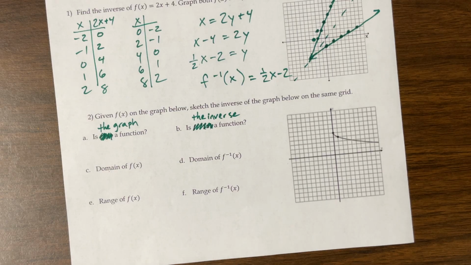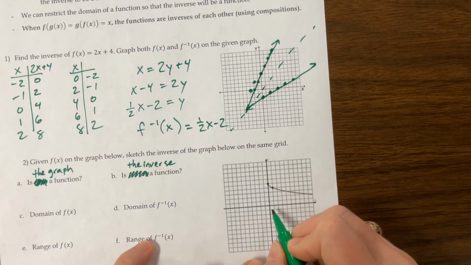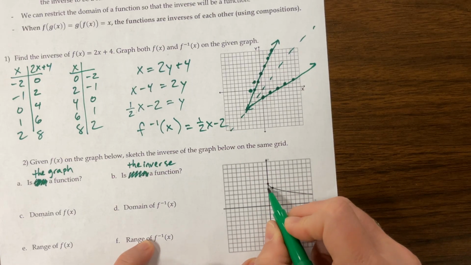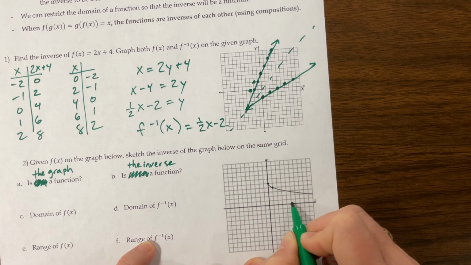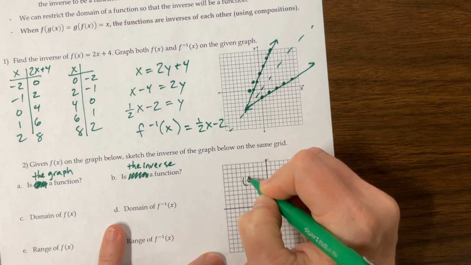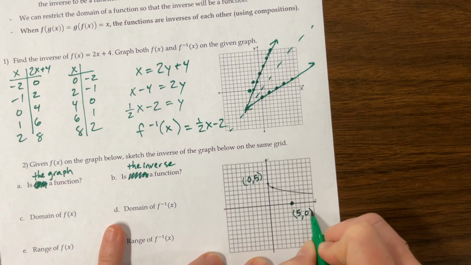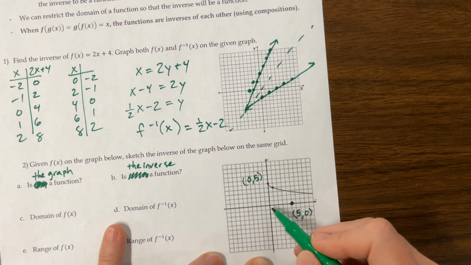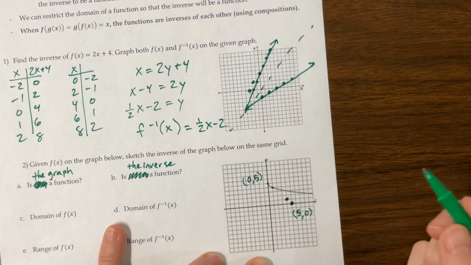Lovely. Okay, so on this one, I see the point 0, 5. So I'm going to plot the point 5, 0. And then this is the point 1, 4. So now I want the point 4, 1.